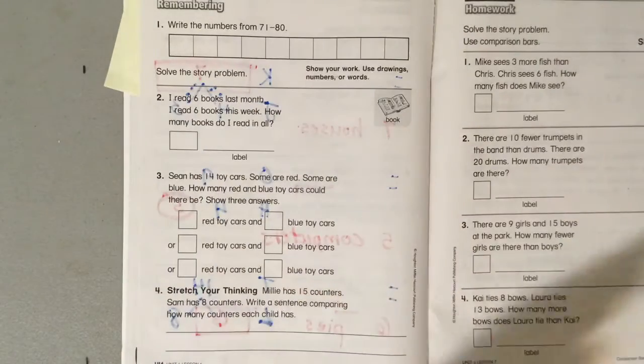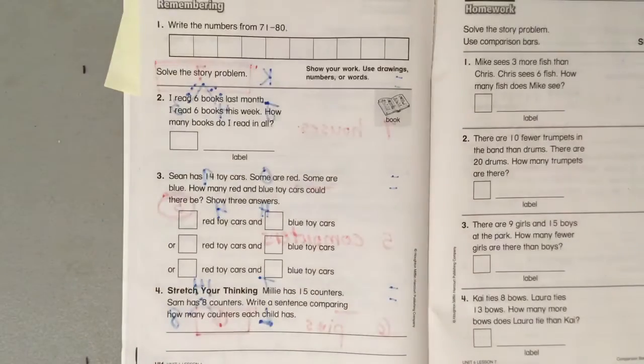All right, next one. Review. You know this. Write numbers from 71 to 80. Well, you might have your number grid at home. And if you don't, I know I've got my number grid here.